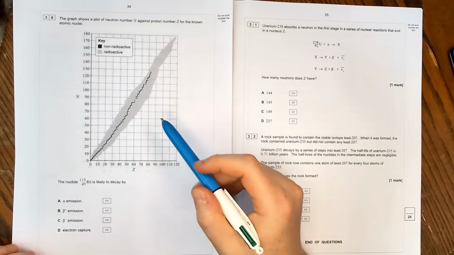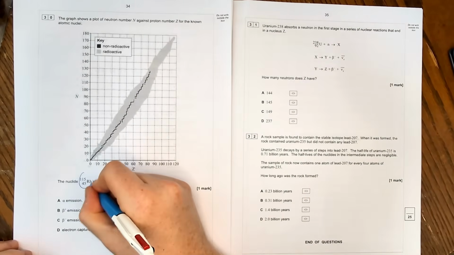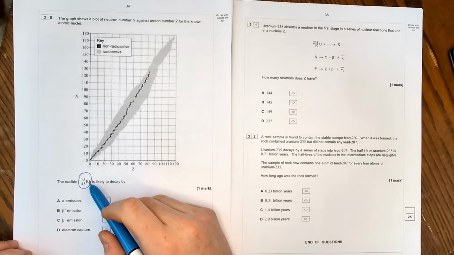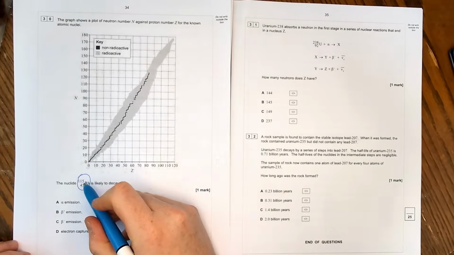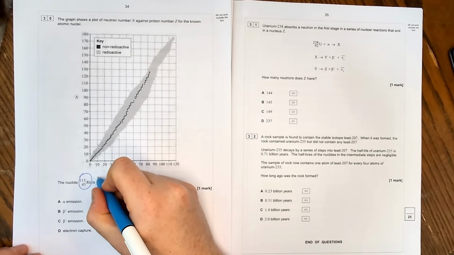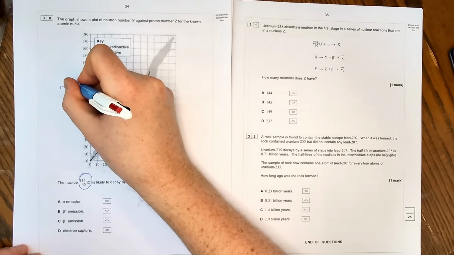We are almost there, people. We've got an NZ plot here. We're trying to figure out where this nuclei is supposed to decay by. So we've got its atomic number, 45, so that's here. And we have its nucleon number, which we can work out its number of neutrons. Don't forget this is the number of neutrons here.